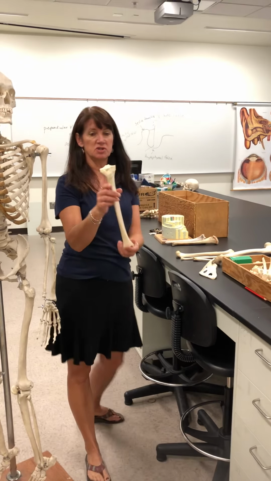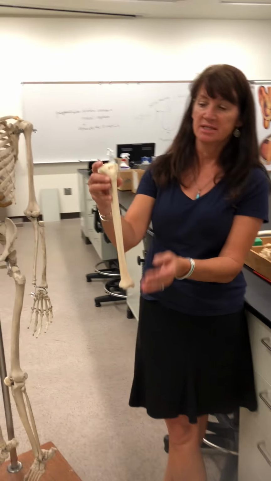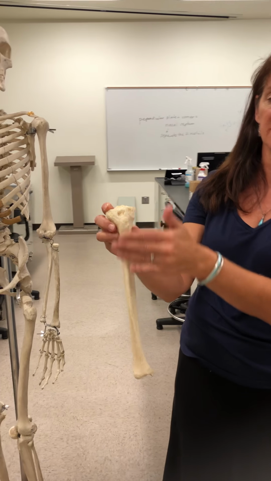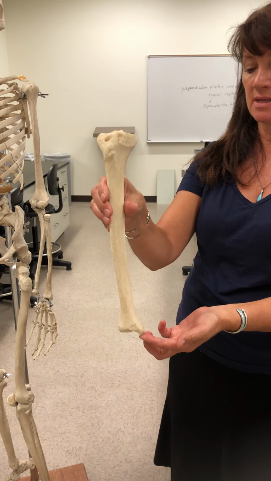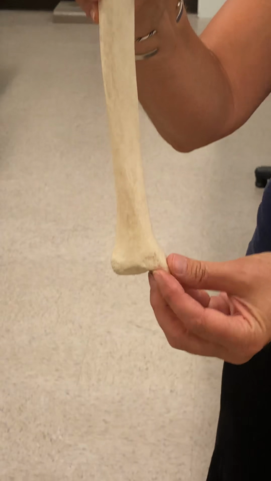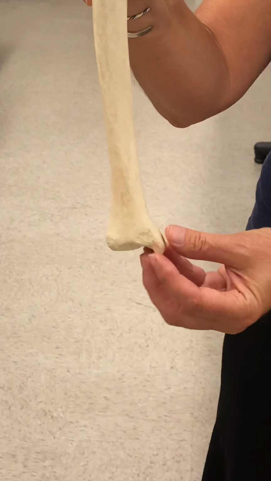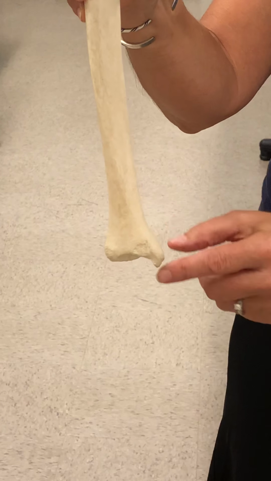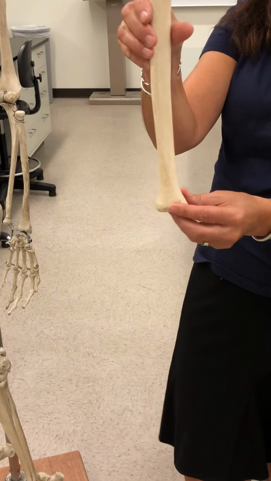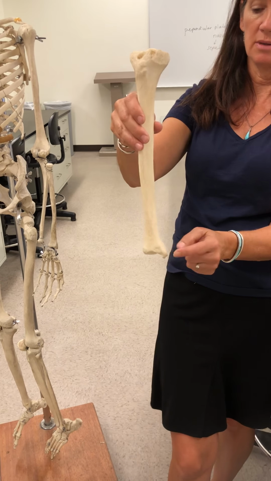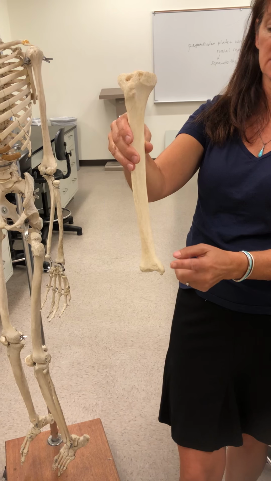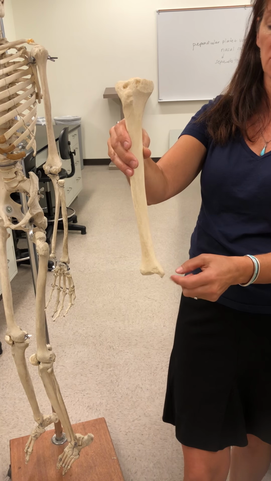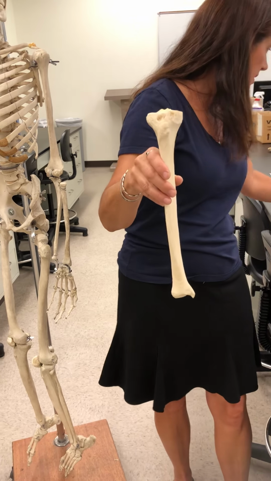The next bone is your tibia. Tibia has that ridge in the front, your shin bone, and it also has a real pronounced point at the bottom. That point makes up the inner ankle bone, and that is your medial malleolus. So the medial malleolus of the tibia.